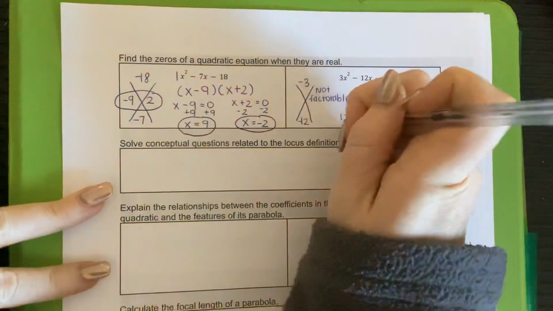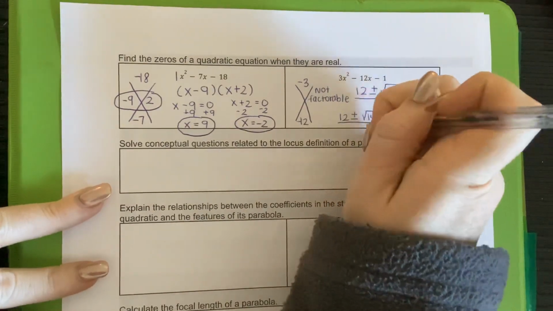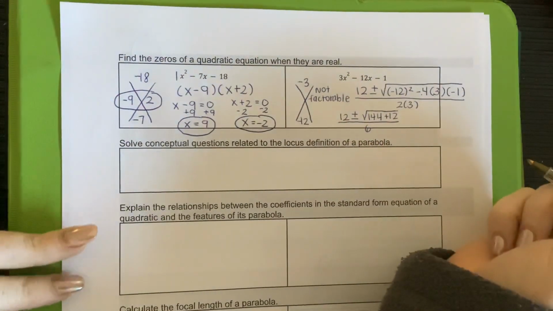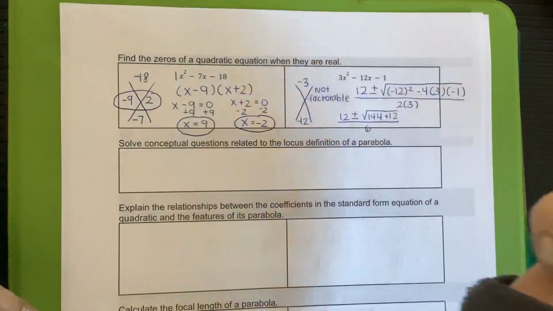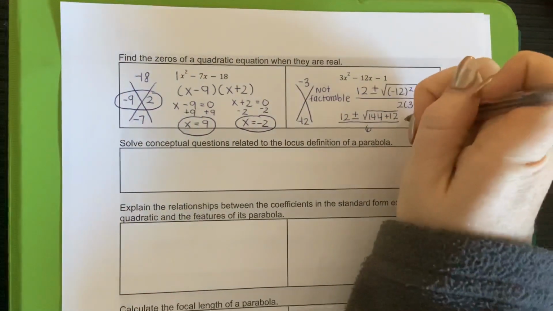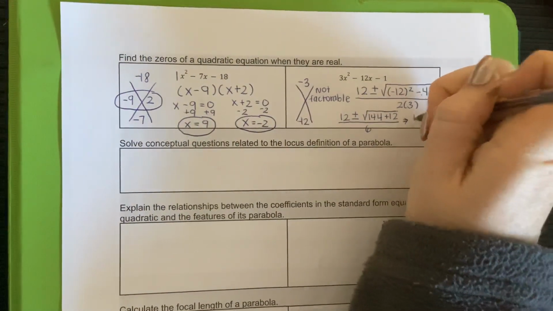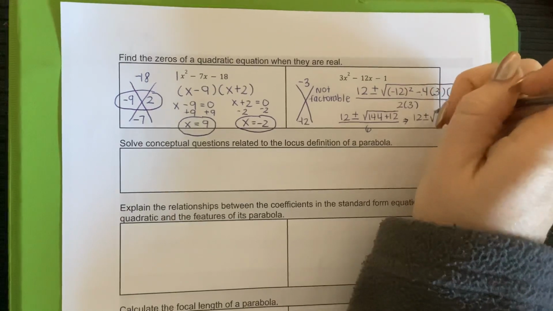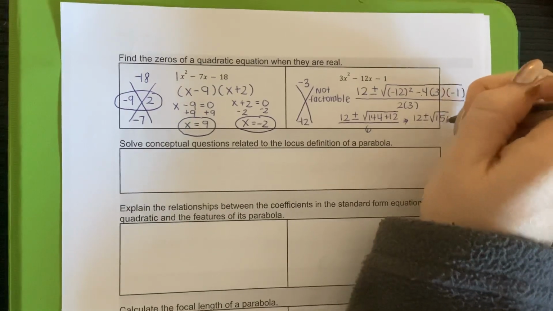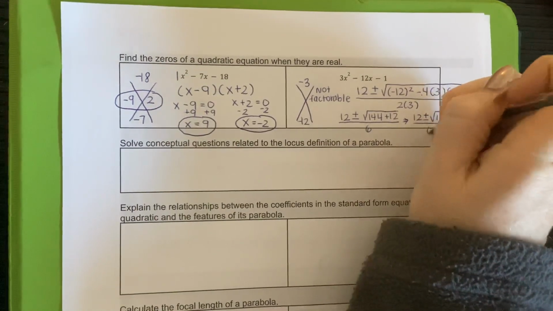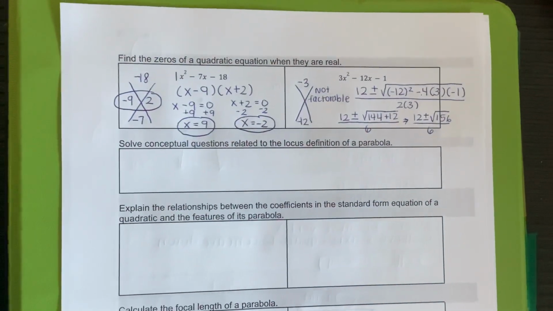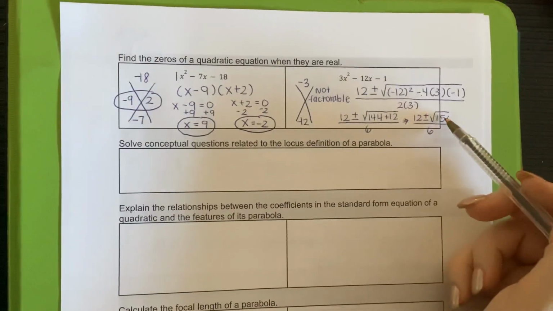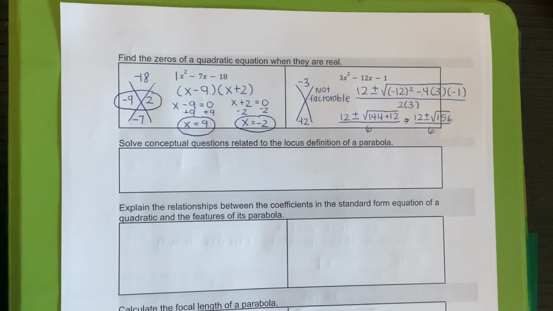This is all over 6. So from here, this is 12 plus or minus the square root of 156 over 6. Okay, you cannot divide 156 by 6 because that 156 is inside the square root symbol. So it is off limits. You can't touch any of that stuff.